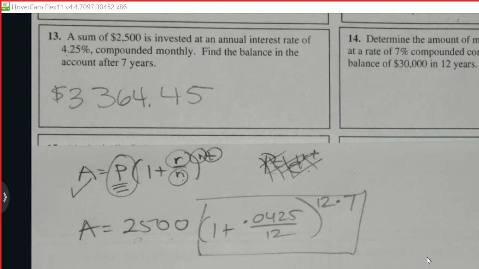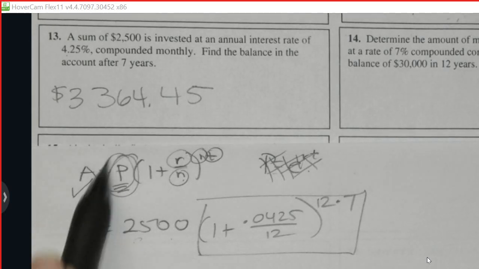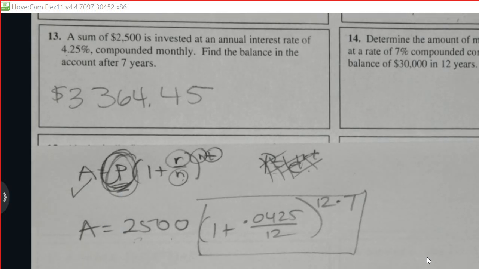Let's take a look right now at number 14. In this problem, we are going to determine the amount of money that should be invested. So how much money should we invest? That means right here, what should this amount be? We're given a rate. We need to turn that back into a decimal. It's compounded continuously. Some of you will prefer to use this formula. That's fine. We want to produce a final balance of 30,000. So our final amount is going to be 30,000.